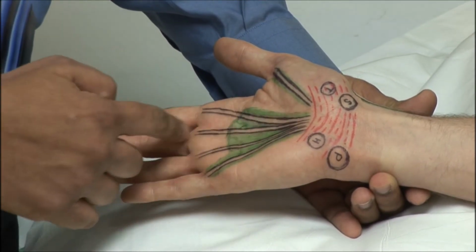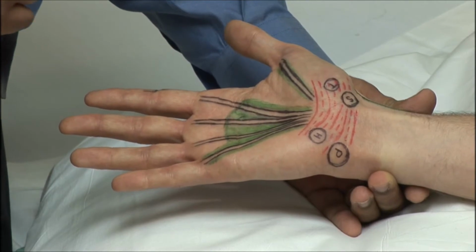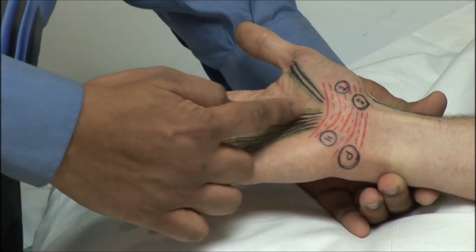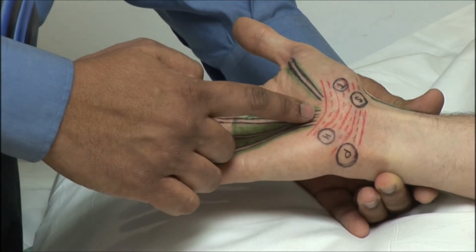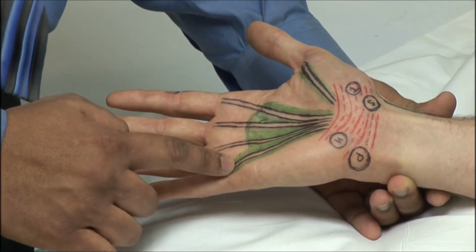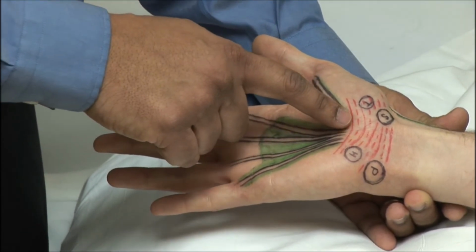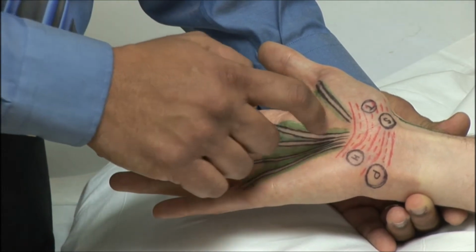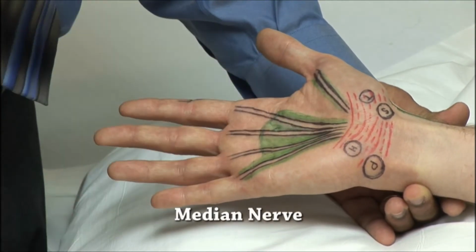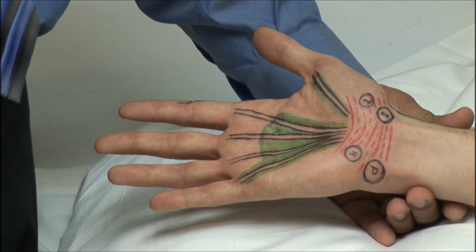The long flexor tendons, including the flexor digitorum superficialis and flexor digitorum profundus, fan out within the palm. These tendons are enveloped by the common flexor tendon sheath. You can also find here the flexor pollicis longus tendon and sheath. All of these tendons travel through the carpal tunnel together with the median nerve. Impingement of the median nerve can cause carpal tunnel syndrome.